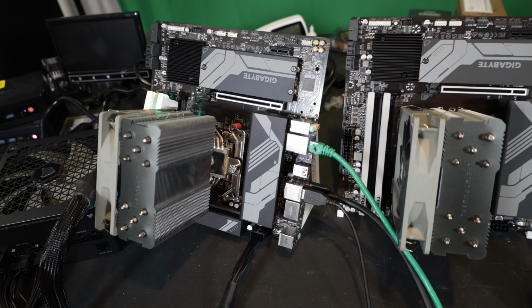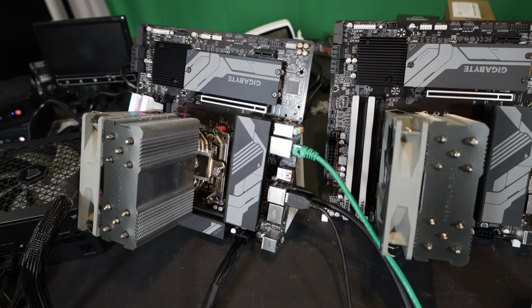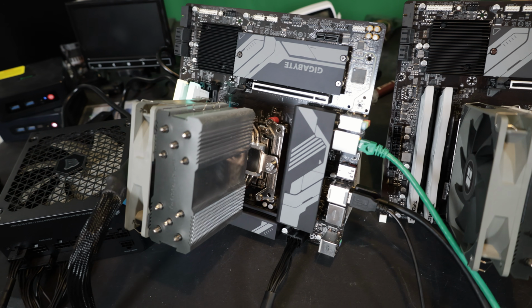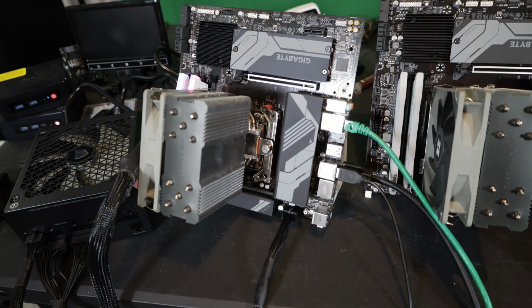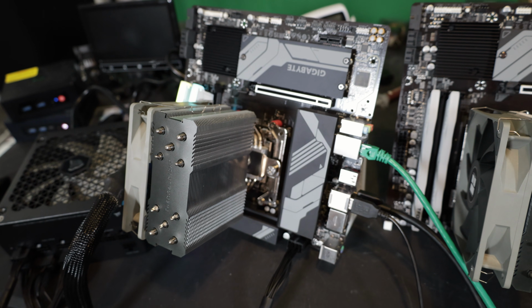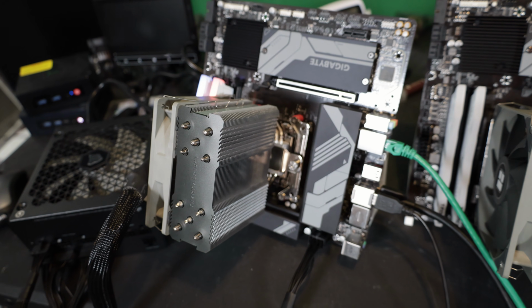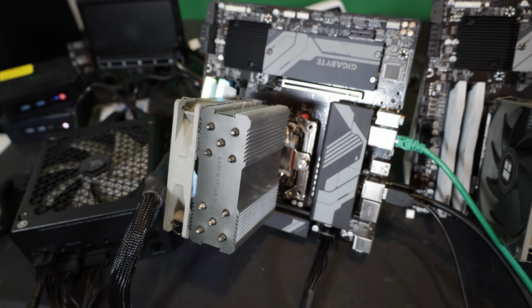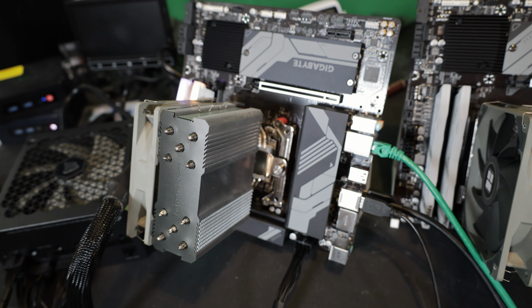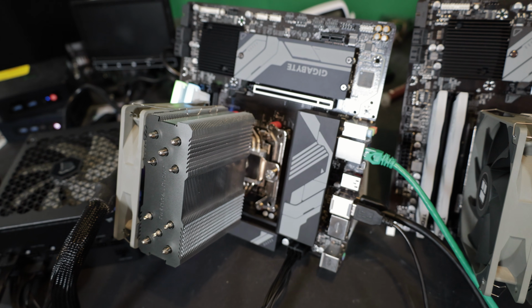But the RandomX algorithm in general will get about the same hash rate as well as power consumption. So I'm going to start with some early BIOS tuning. We're starting with the 7950X here, and if you're new to CPU mining, just some basic settings to kind of lock it in, and then I'm going to see if I can get something a little more efficient.